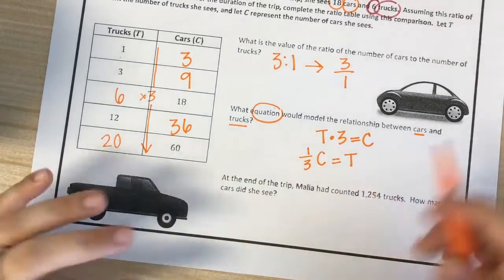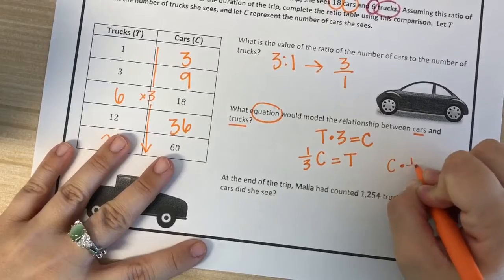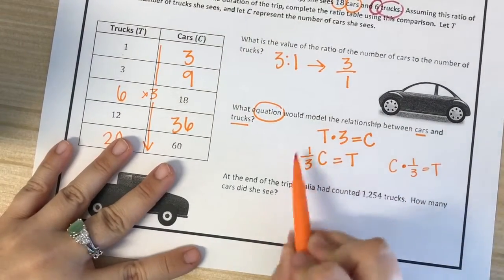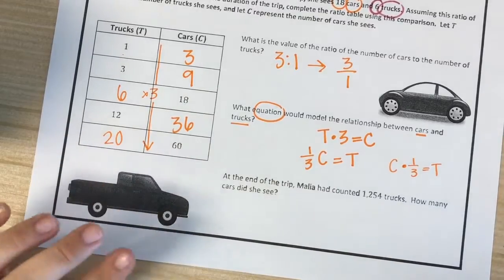You could also write C times 1/3 equals t. That's fine too, but if you're taking away that symbol, just move the number to the front of the letter in the equation.